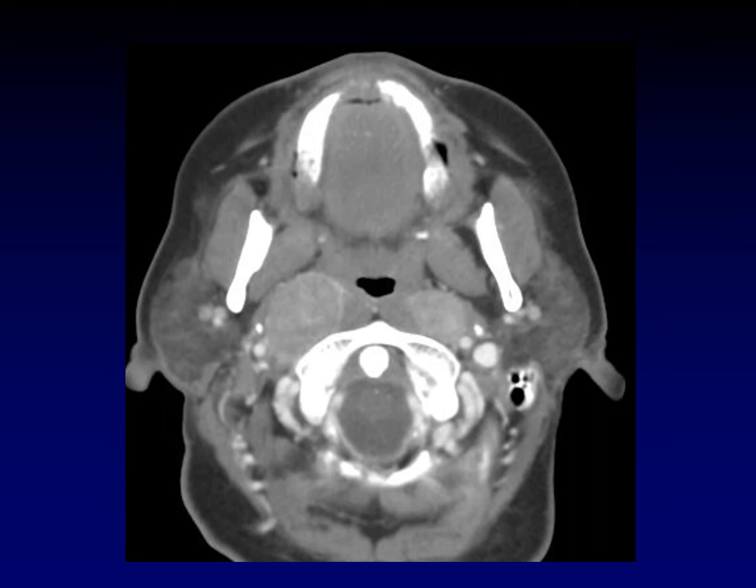Where are these lymph nodes located? Well, we've already talked about how the displacement of the parapharyngeal fat is useful in these situations. This is lymphadenopathy in the retropharyngeal lymph nodes. And those are particularly associated with nasopharyngeal carcinoma.